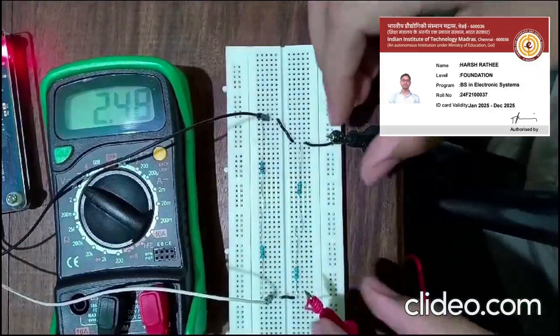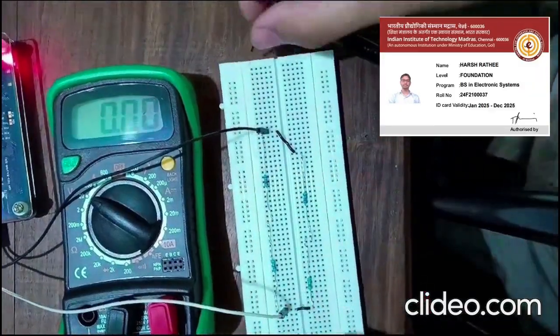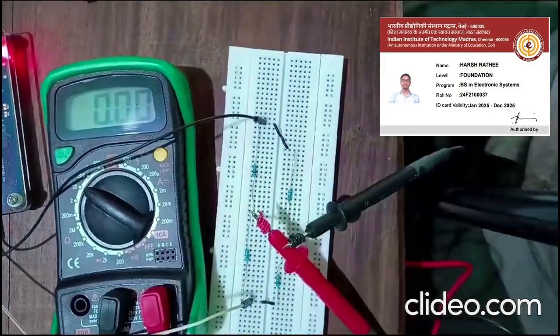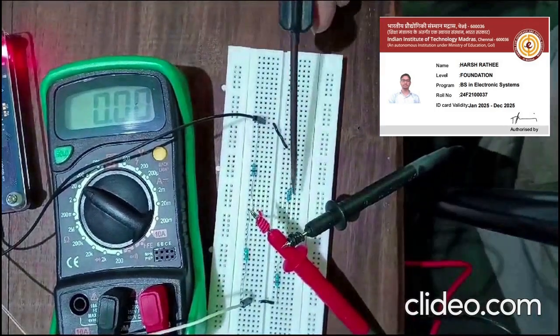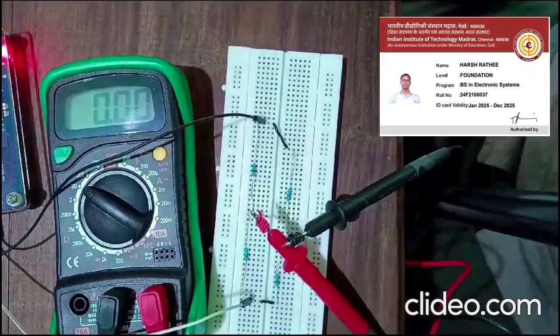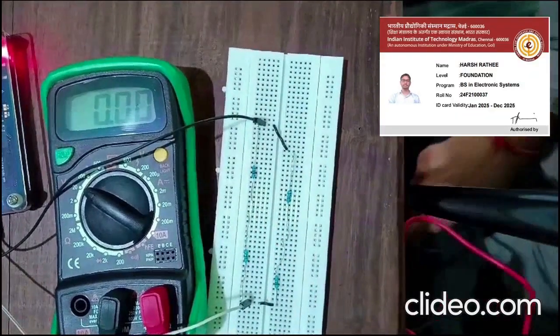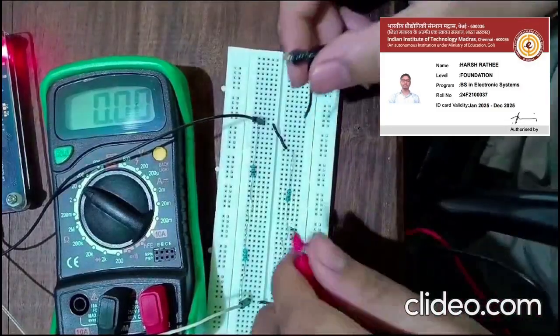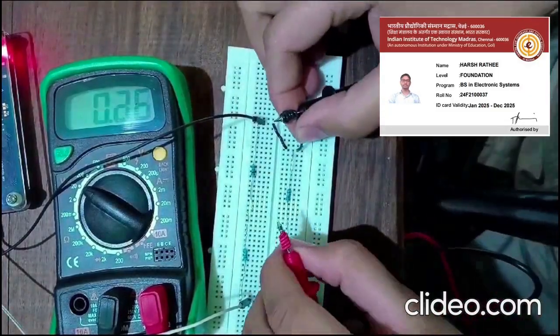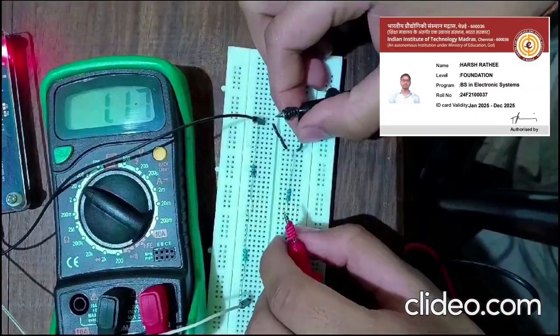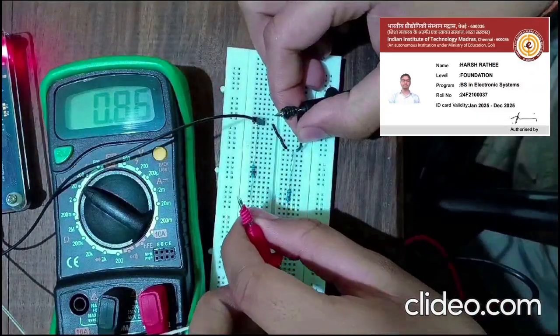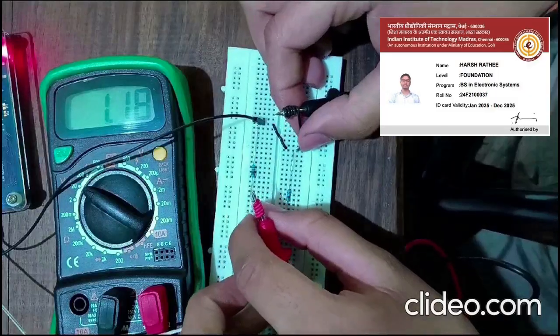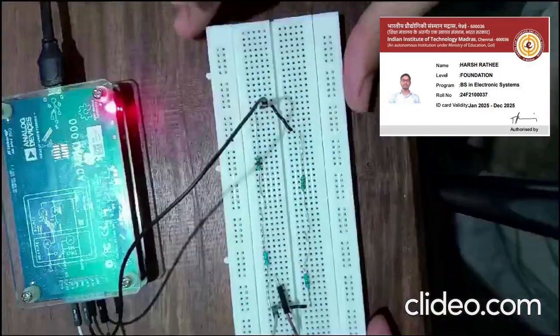Now we will measure the voltage between point A and B. Now we can see that the voltage between point A and B is 0, as it is a balanced Wheatstone bridge. Now we can measure the voltage at node A. You can see the voltage at node A is 1.17. Now at node B, this is also nearly the same, 1.18.